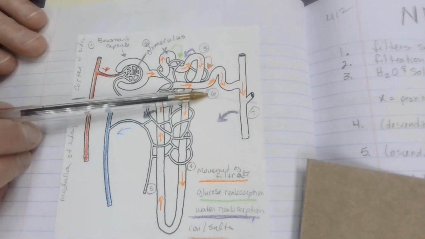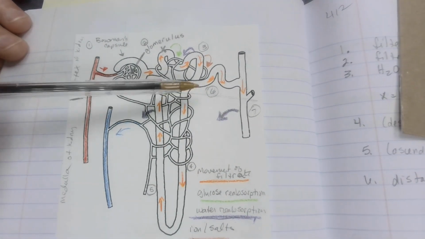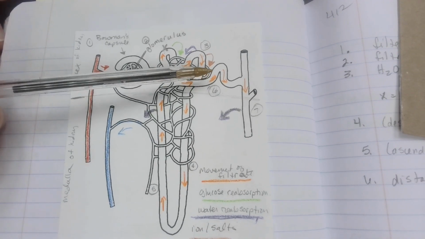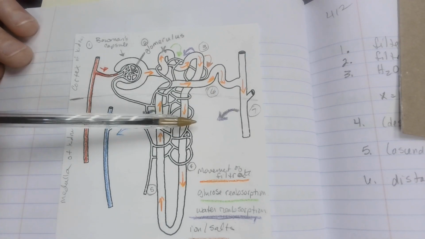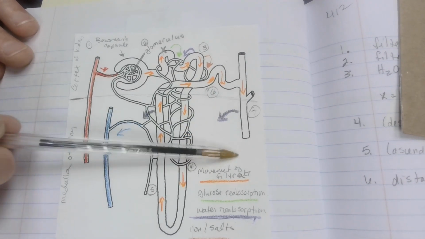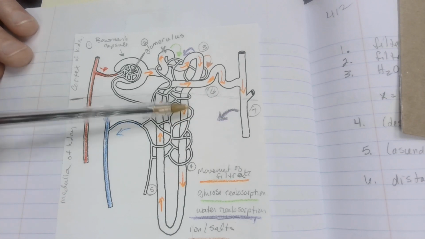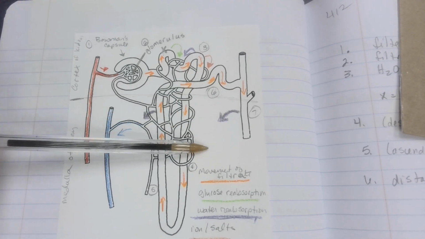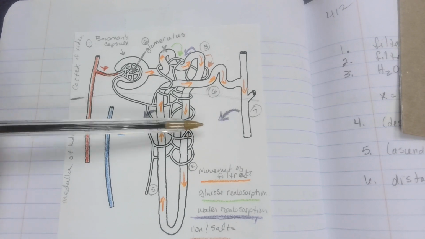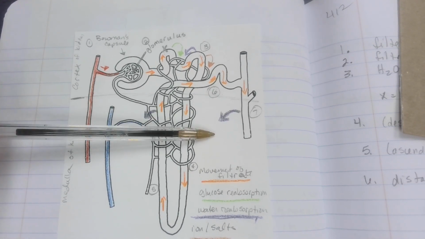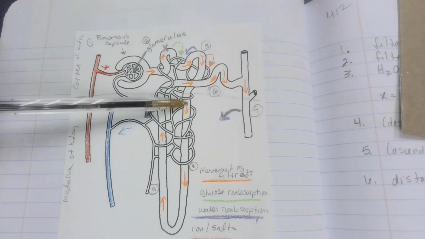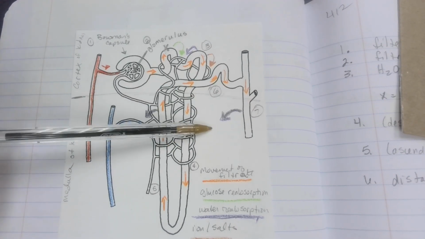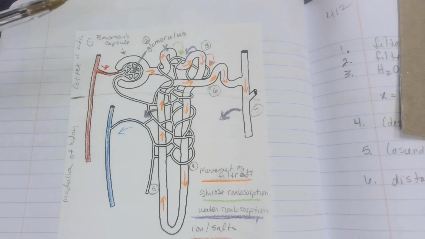So at number 6, the distal tubule, we have a lot of sodium chloride being secreted into the tissue. This tissue right here is higher in sodium chloride, so it's hypertonic. Because it's hypertonic, the water potential is low in the tissue, but the water potential is higher in these tubules. So water is going to want to move out of the tubules into the tissue.